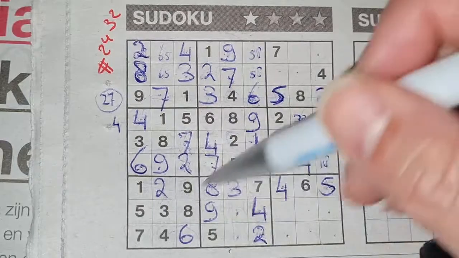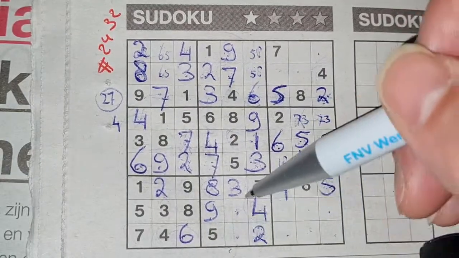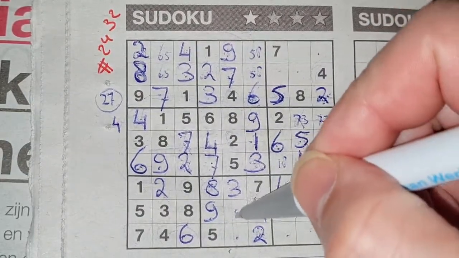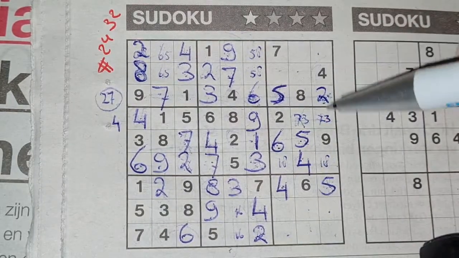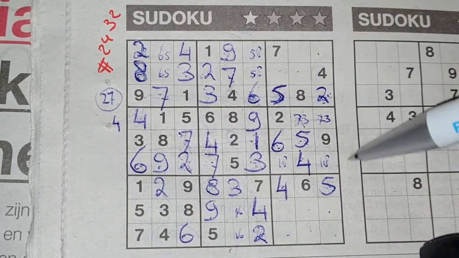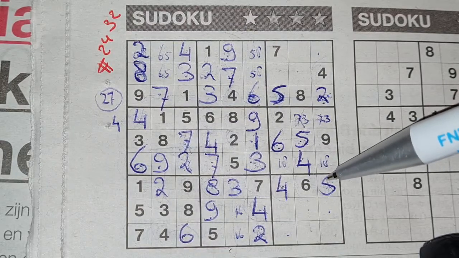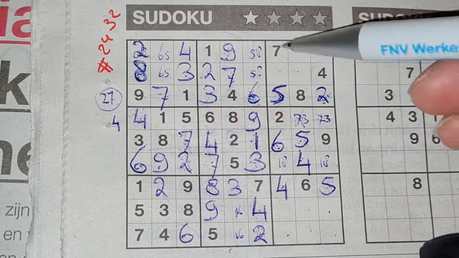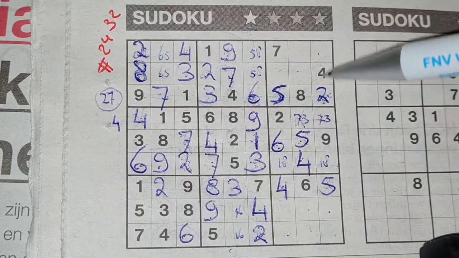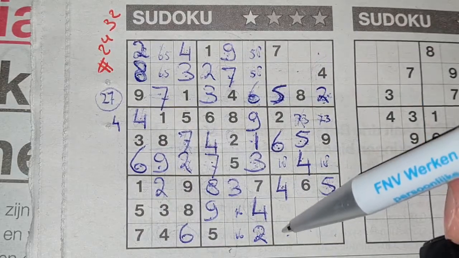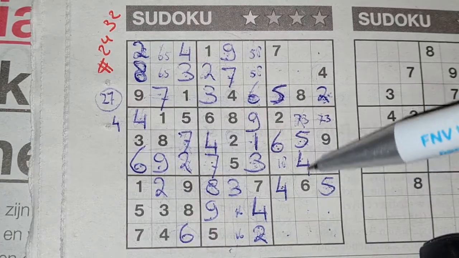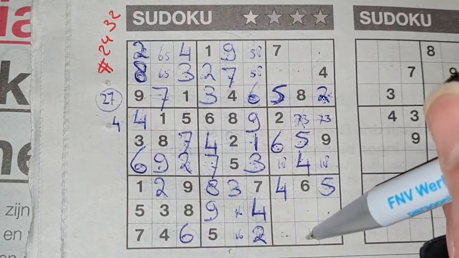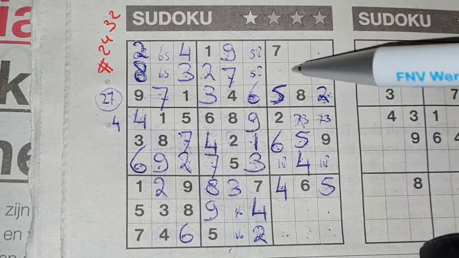2 boxes left in this big square for the numbers 1 and 6. Let me mark those 2 boxes, 1 and 6. Okay. 4, 4, 4, 8. How about the 9? 9.